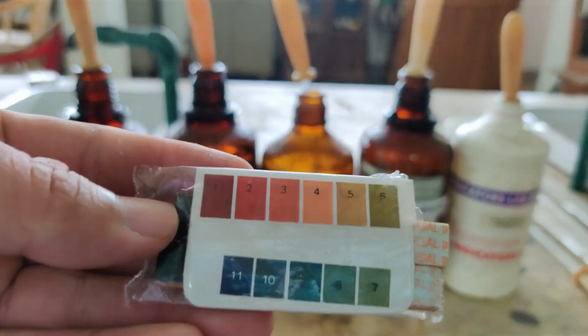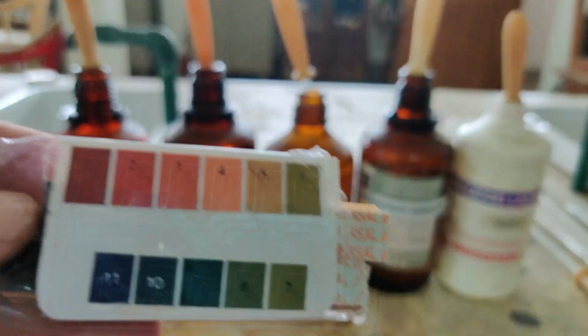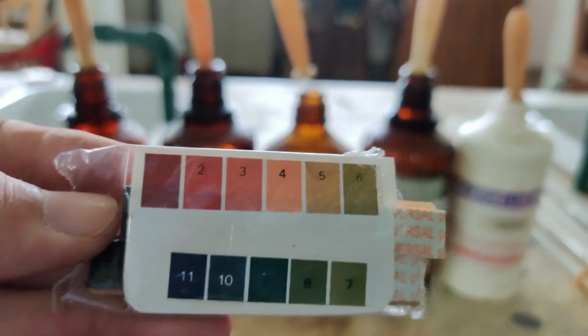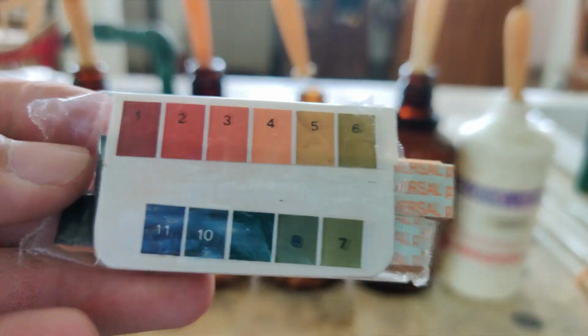I was talking about a different color paper. You can see since this indicator will only give you pH from 1 to 11, the number 1 has a different color, 2 is a different color, 3, 4, 5, 6, 7, 8, 9, 10, 11. This color chart actually comes with the packet only. You can see it came with the packet.